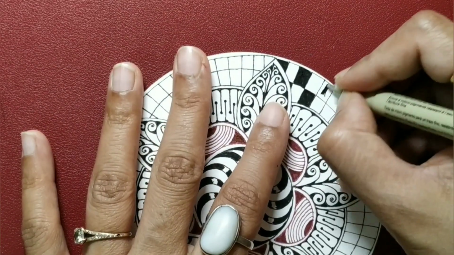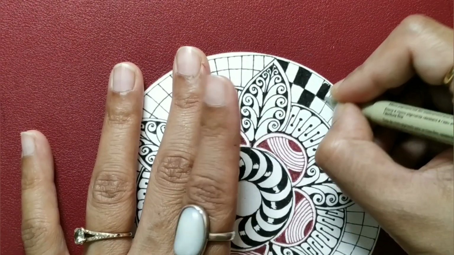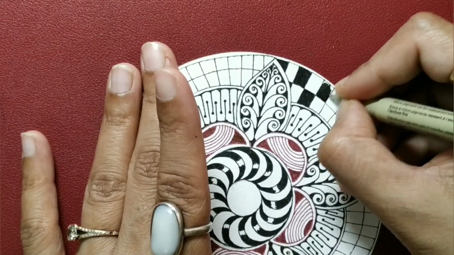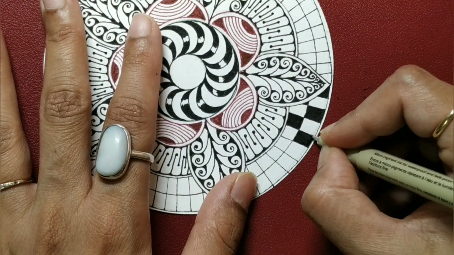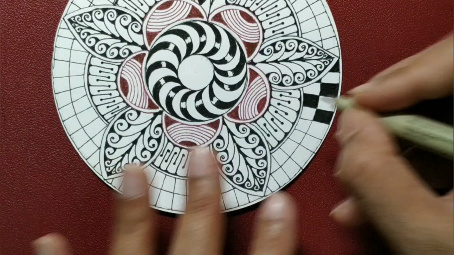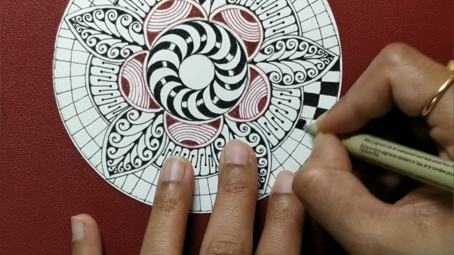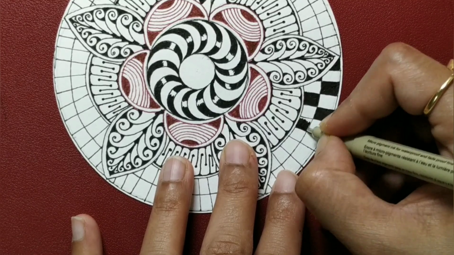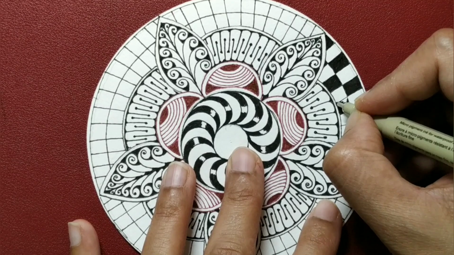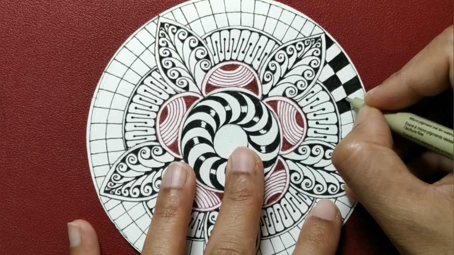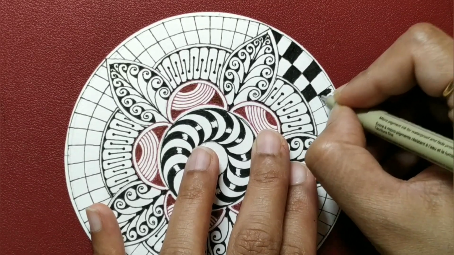right? So these are big sections, so just ink them. Take your time. Pick up a bolder nib and slowly ink alternate sections.